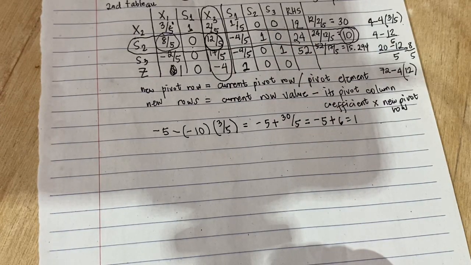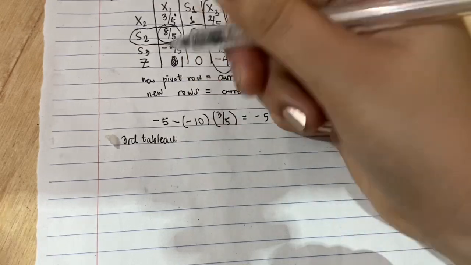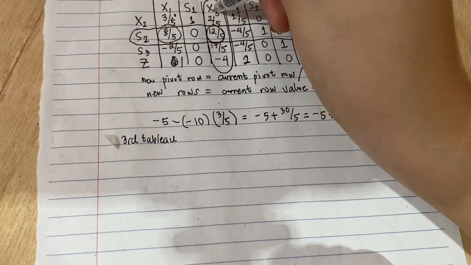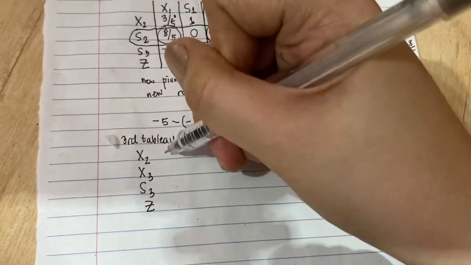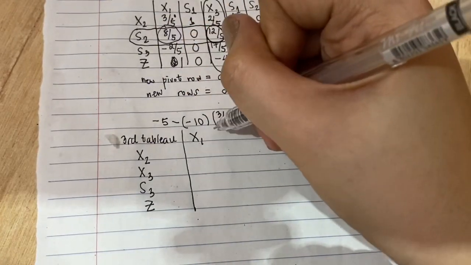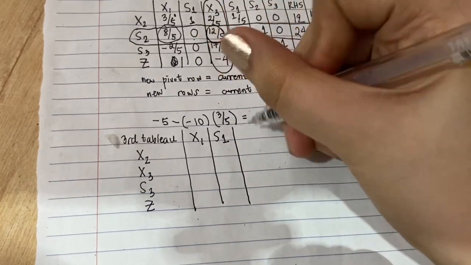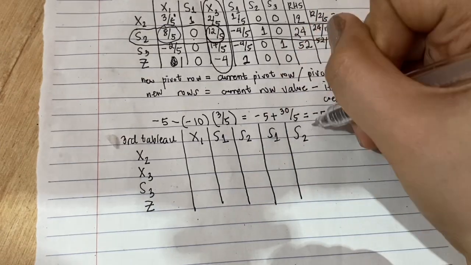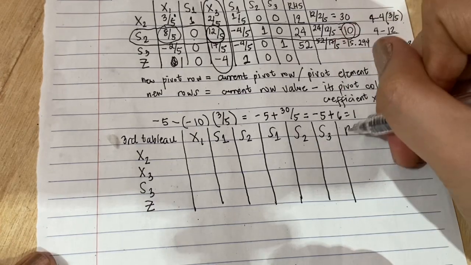Okay. So doing the same process for the third tableau. So we have now a third tableau. For your third tableau, x3 goes in and becomes a solution and s2 leaves. Okay, so that's still x2. This is now x3, s3, and then z. And then we have x1, s1, s2, and s3. So, and of course don't forget your right hand side.